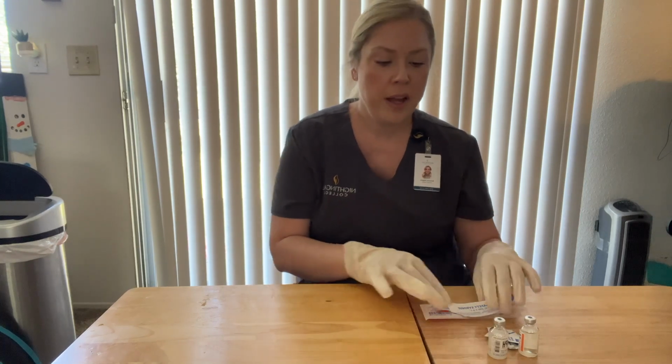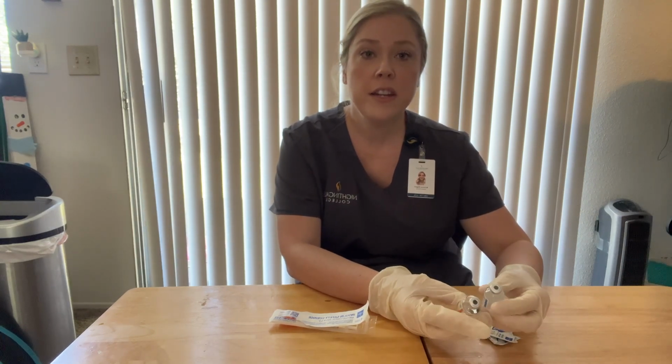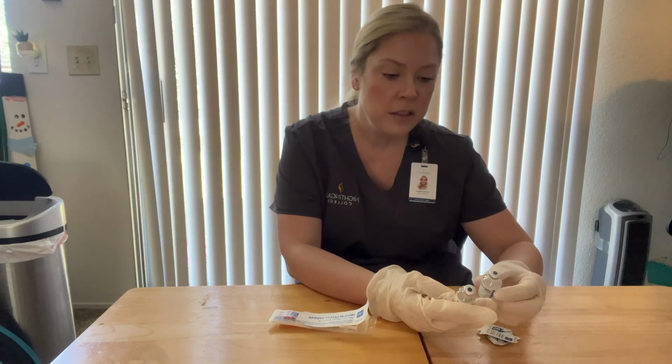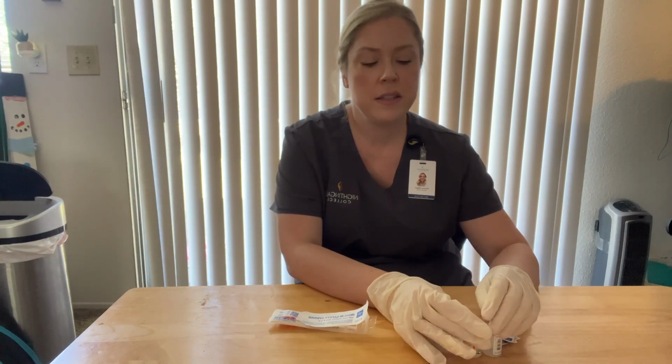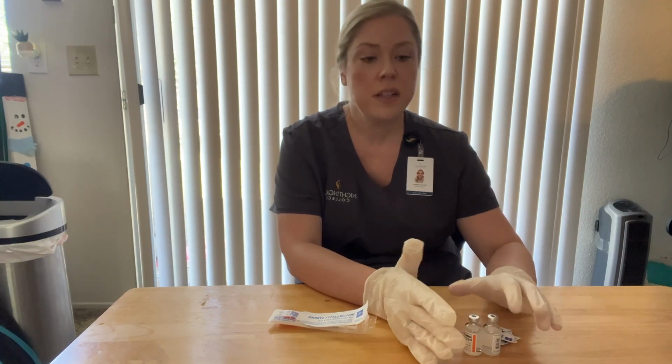So then I would go ahead and select the ordered insulin from the med cart, compare the insulin labels with the MAR, and check the medication expiration date on the vial. Looks good. If the medication was refrigerated, I would need to allow it to come to room temperature before administering that. I would also need to inspect the insulin for any changes that may indicate a loss of potency, such as clumping, frosting, or altered color or perspiration on the vial.